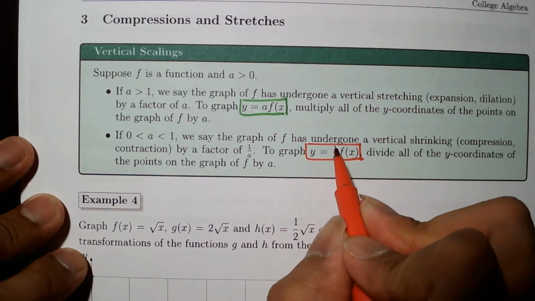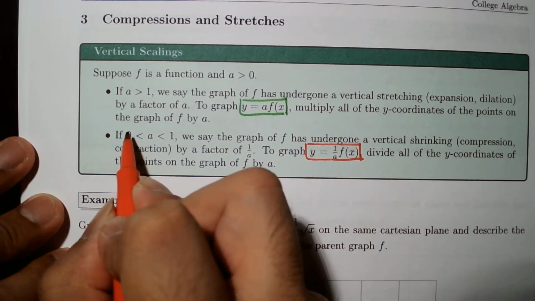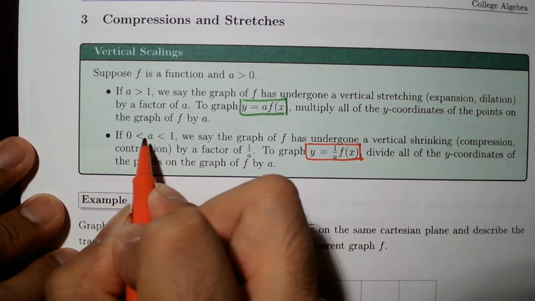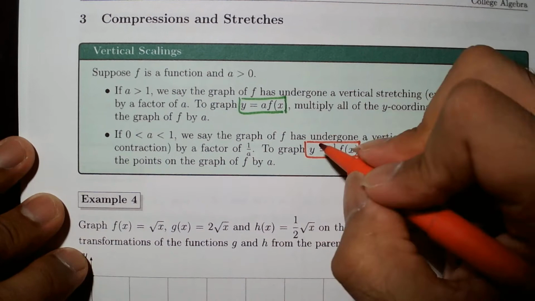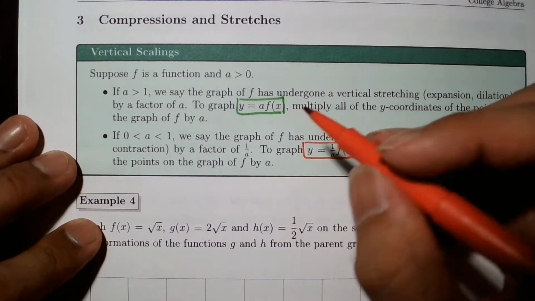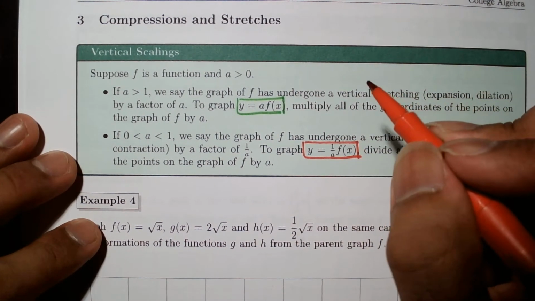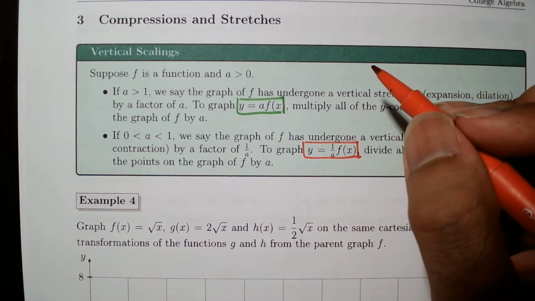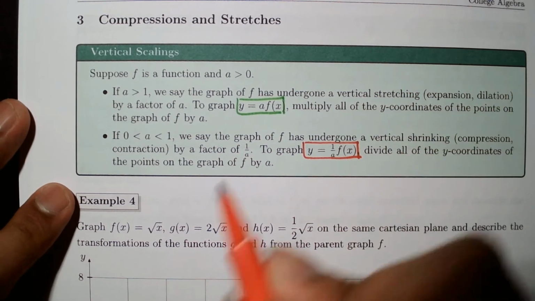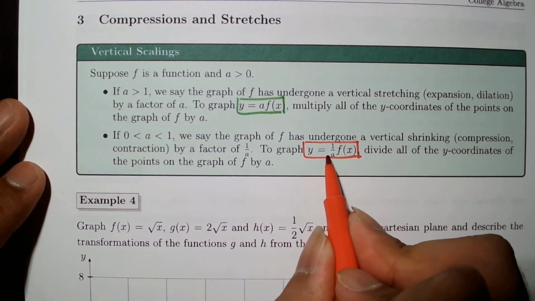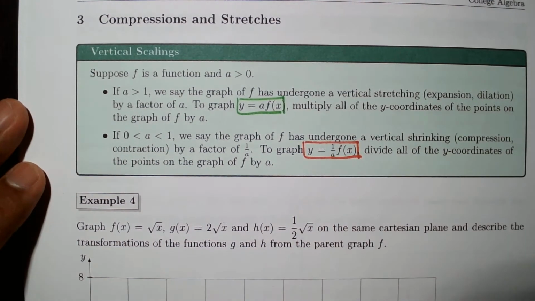When we have something like 1 over a, where a is between 0 and 1, that is, a fraction, for example 1/2, 1/4, 1/3, 3/7, a number that lies between 0 and 1.